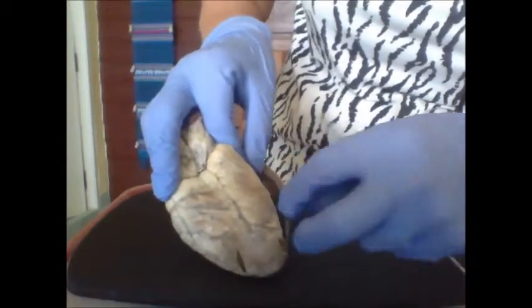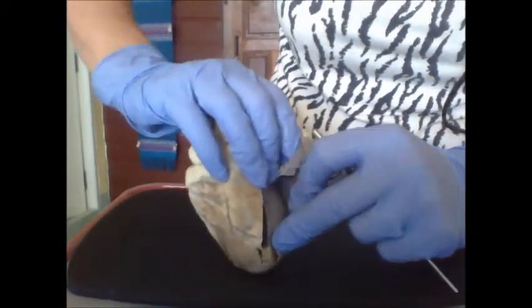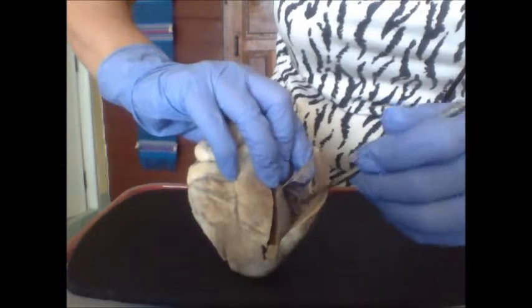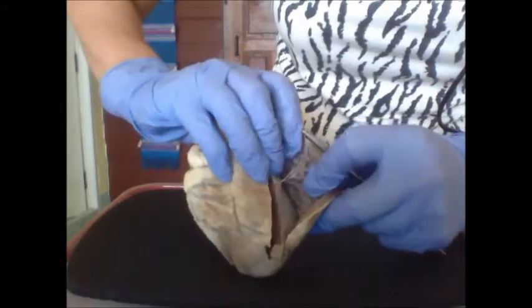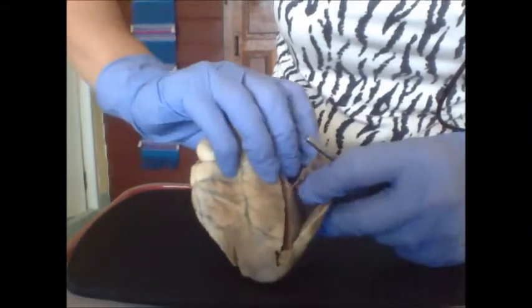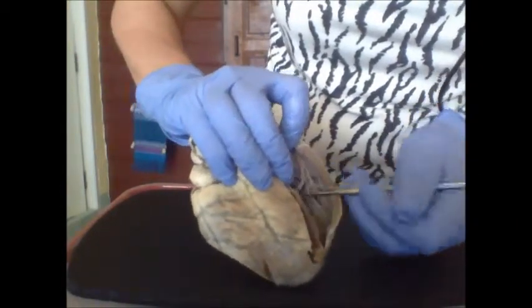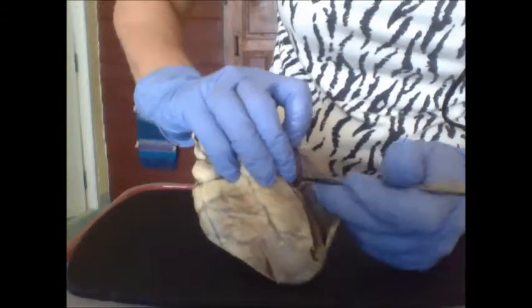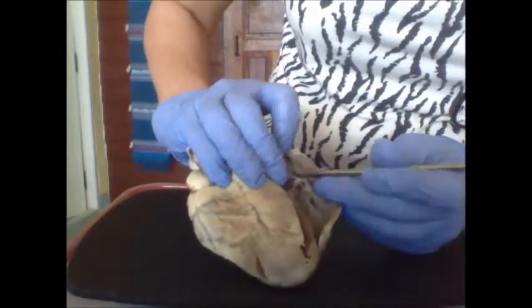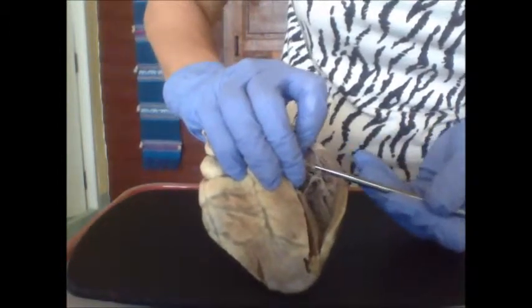Here you can also see the papillary muscles and the chorda tendinae leading to the tricuspid.